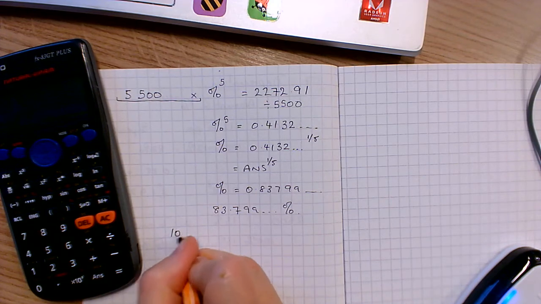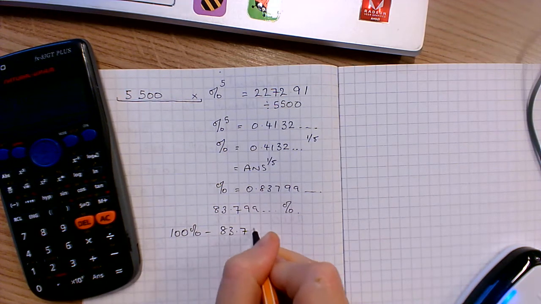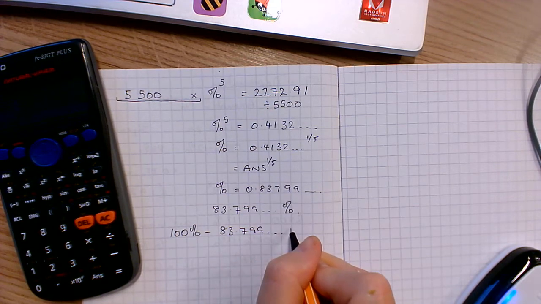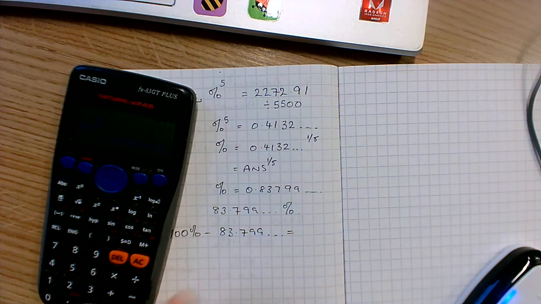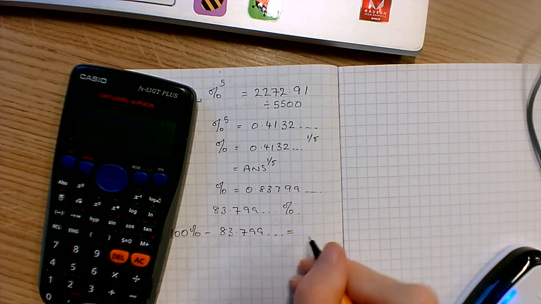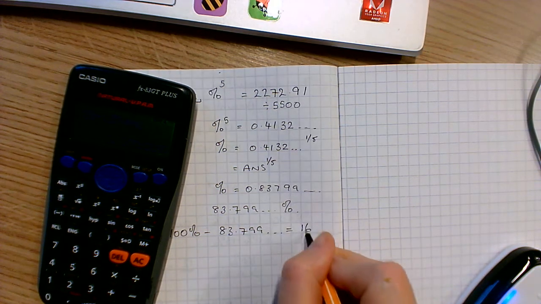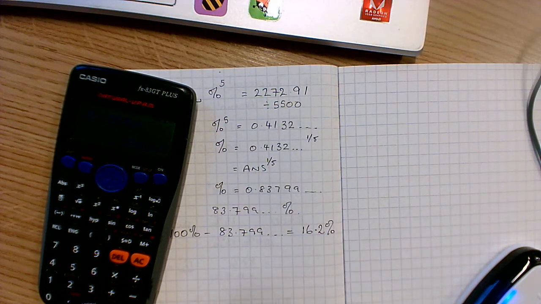So I can see that 100% take away this 83.79999 thing forever, so I've got to do 100 take away 100 times the last answer, and I've got 16.2%. So the depreciation rate there was 16.2%.